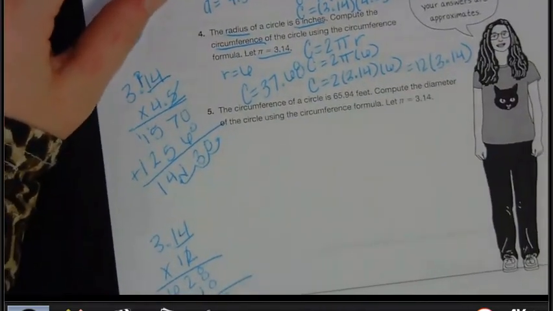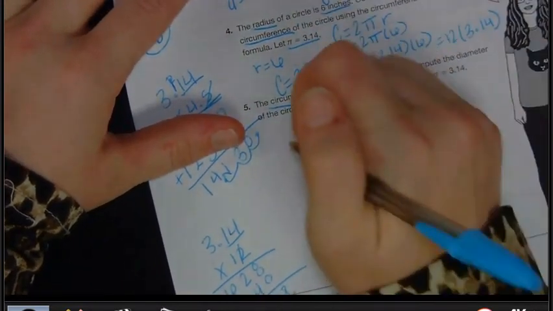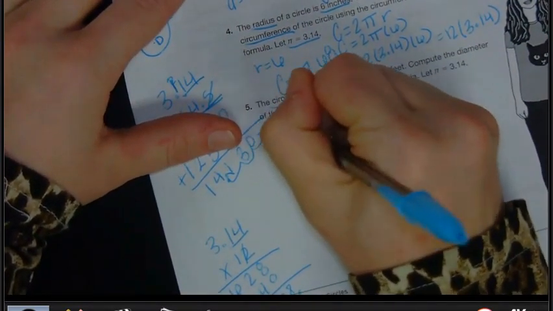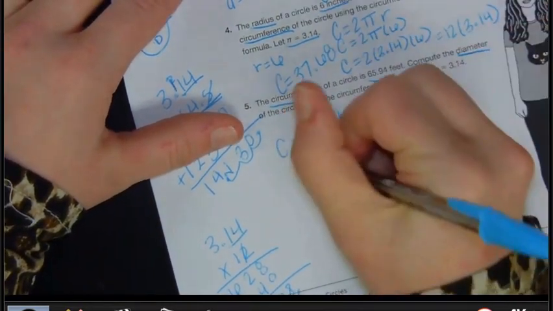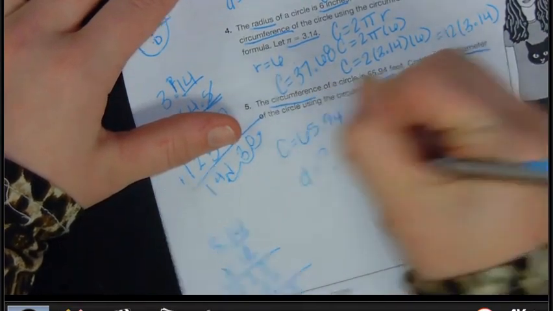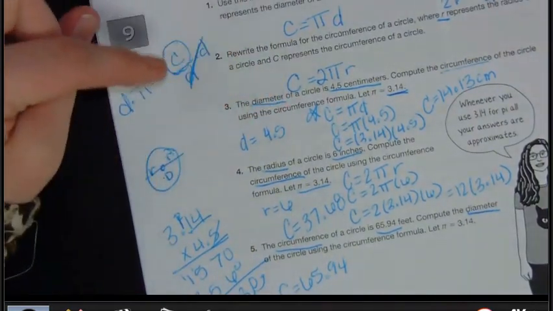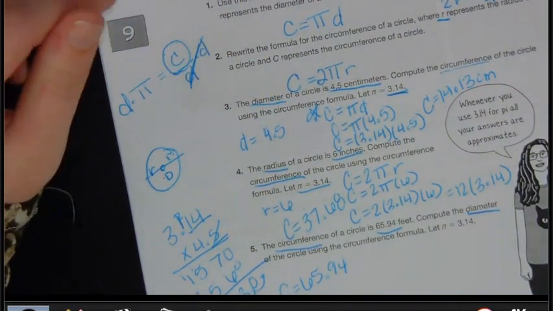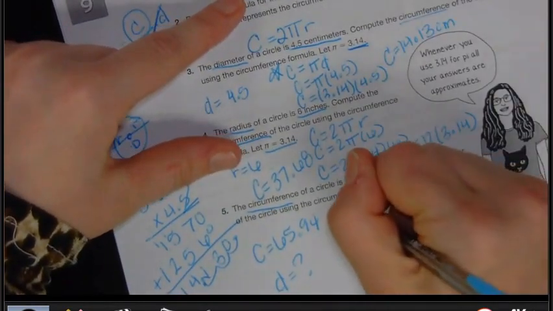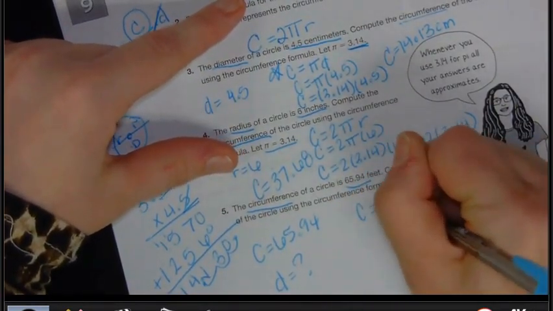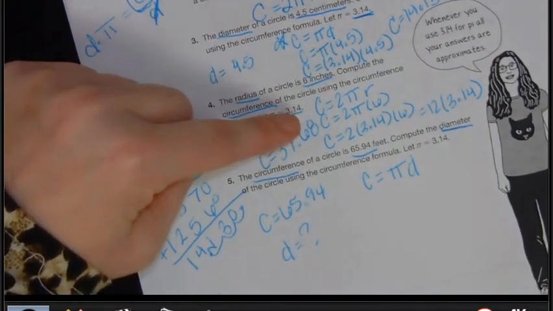All right, number 5. The circumference is 65.94. Now look, I know my circumference, 65.94. I want to compute the diameter, which means my diameter is unknown. Which formula can I use to help me find the diameter? Which circumference formula? It's going to be the top one. So C is equal to pi D.